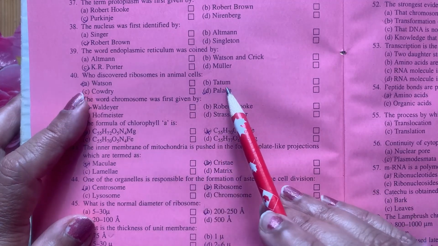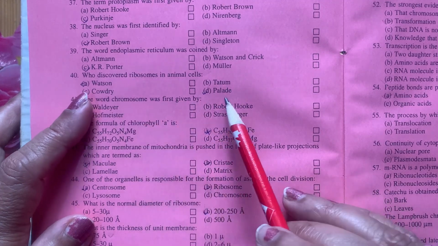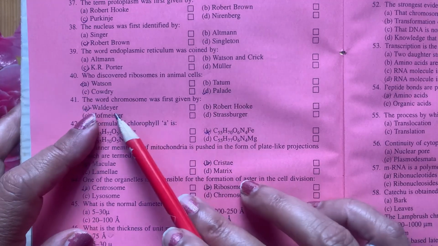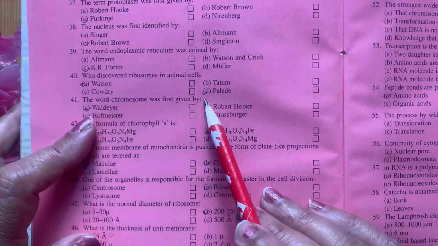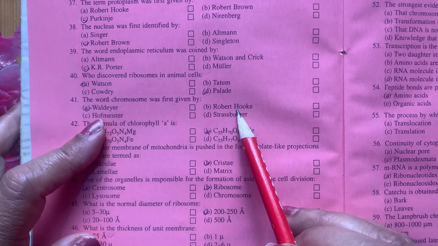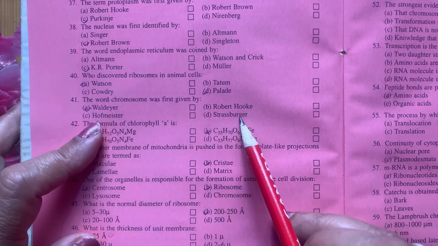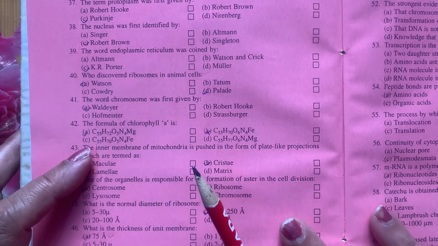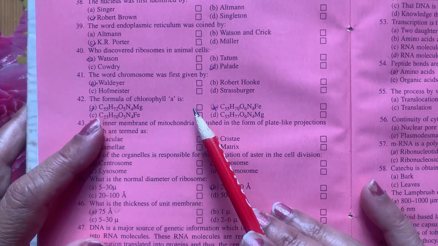Who discovered ribosomes in animal cells? Watson, Totem, Cordry, Palette. The correct option is Palette. The word chromosome was first given by Waldeyer, Robert Hooke, Hofmeister, Strasburger. First option is correct. It is Waldeyer.